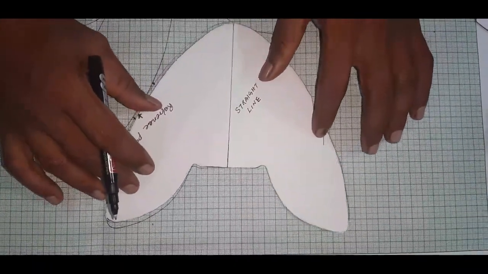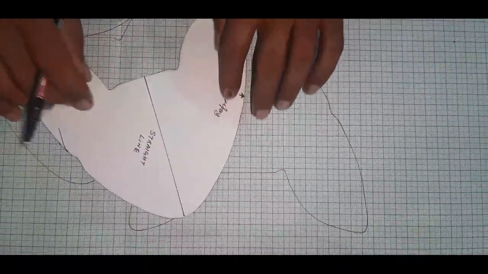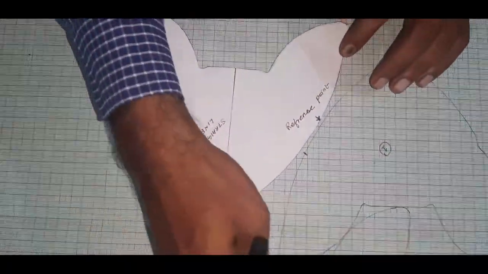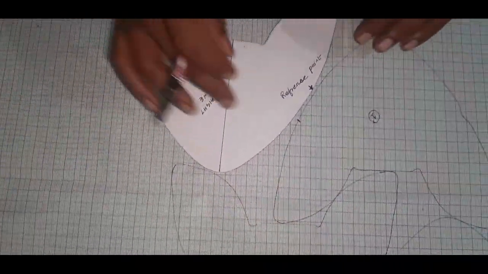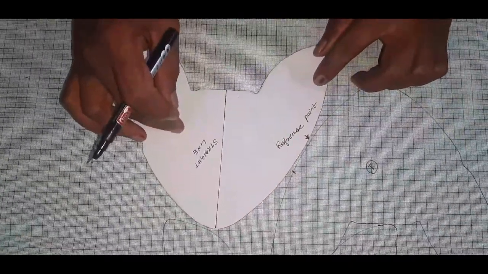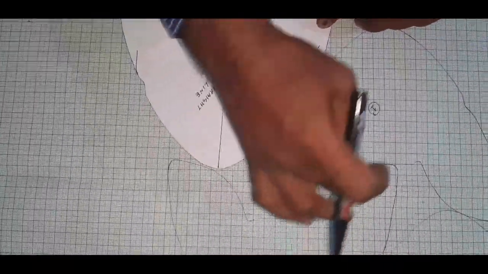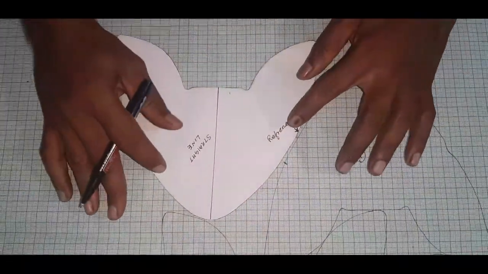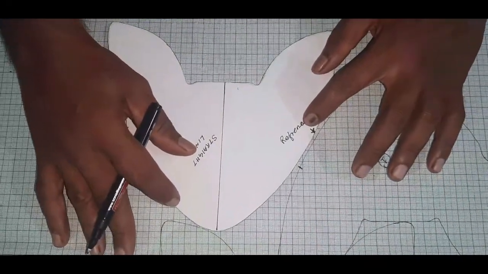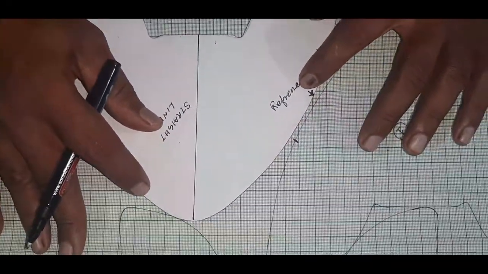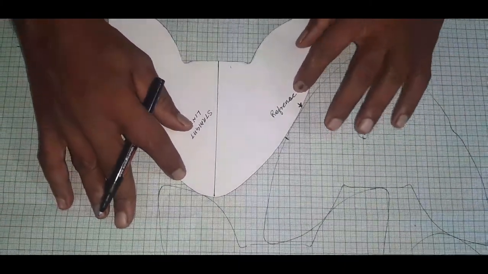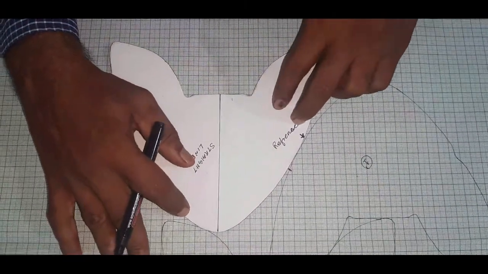For the fourth pattern, just rotate 180 degrees. This fourth pattern should touch patterns 1 and 2 or patterns 2 and 3. So I am choosing this option to touch 1 and 2. Now I am keeping this pattern matching with the graph paper line and touching patterns 1 and 2.